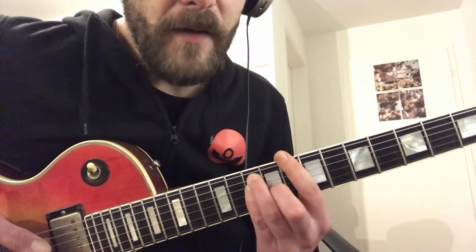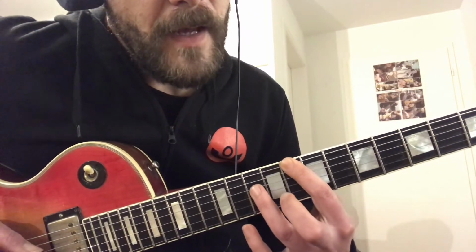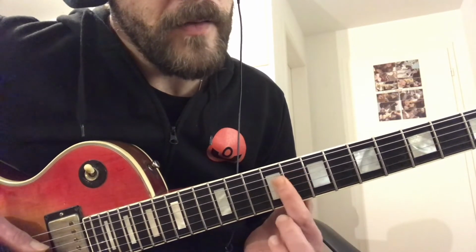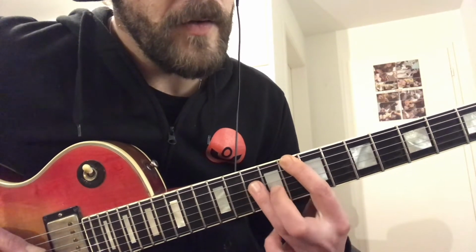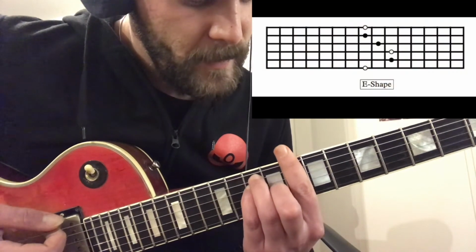And now I have to switch a little bit. This is my root C, and here, 2 strings up and 2 frets over, this is actually also a C, so from the E shape, C-A-G-E.